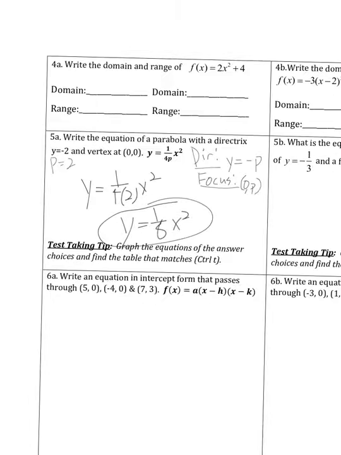And then I did write this test taking tip, but I'm going to take that out because you cannot see the directrix on the graphing calculator. So this one is purely formula based, okay?